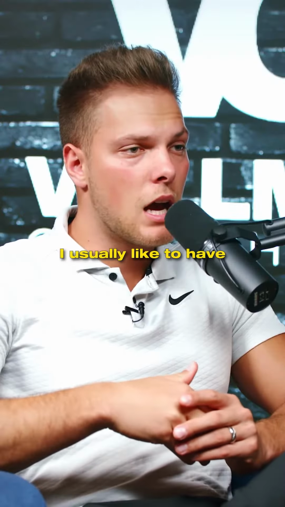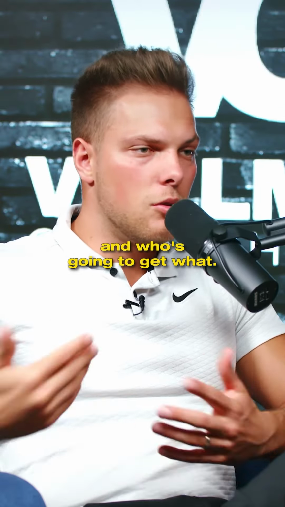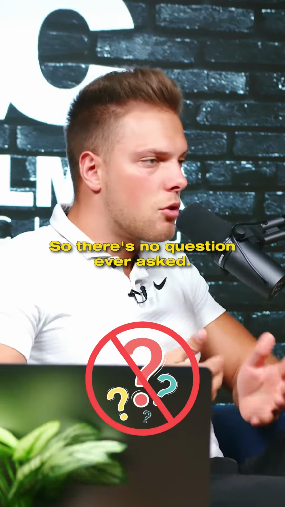I usually like to have a PPM, a private placement memorandum, where I basically explain what we're going to do with the transaction, how we're going to handle it, how we're going to manage it. Basically a full description of this whole transaction, how you're handling it, from how it's going to be sold and who's going to get what. So there's no question ever asked.